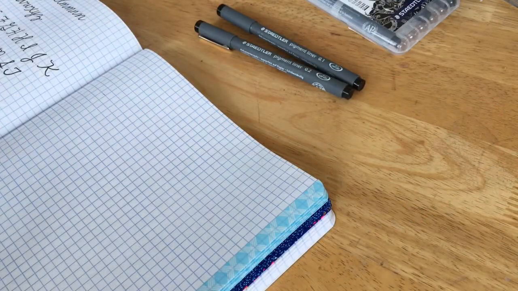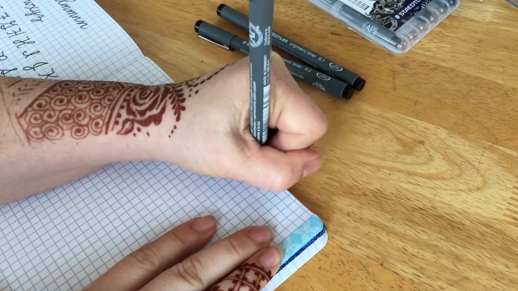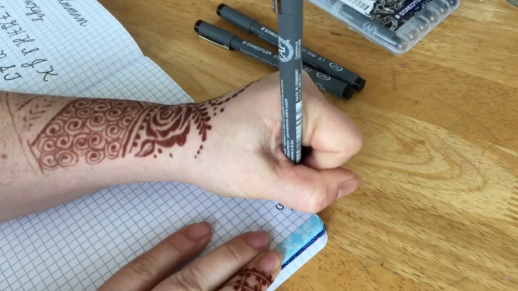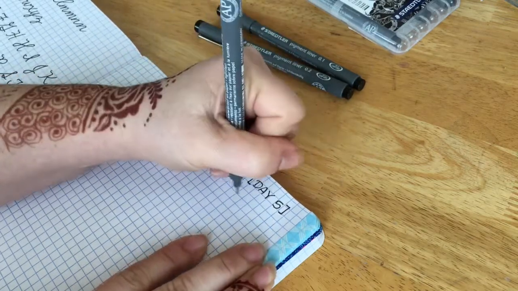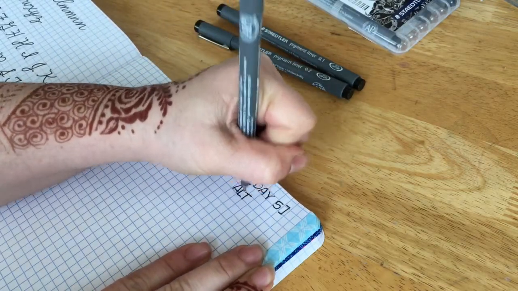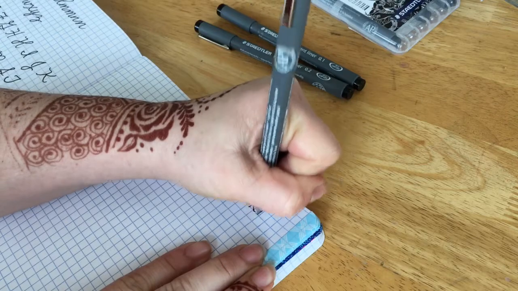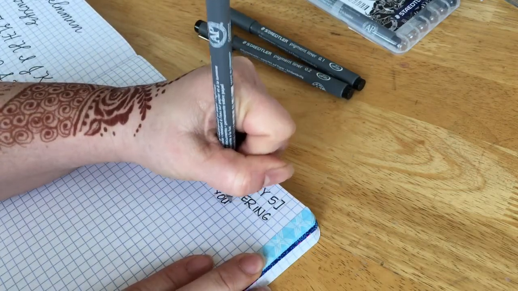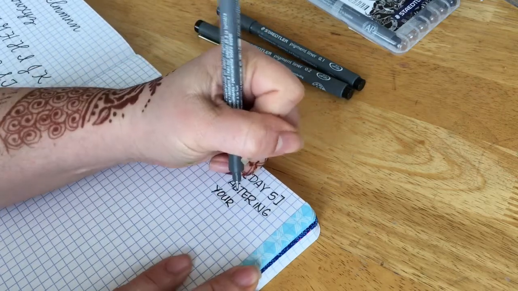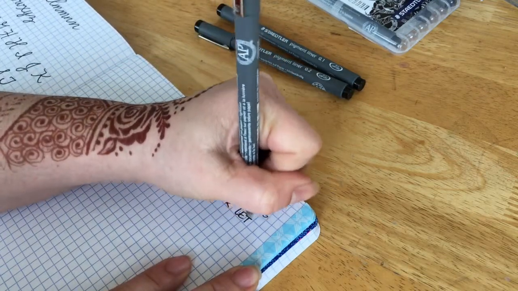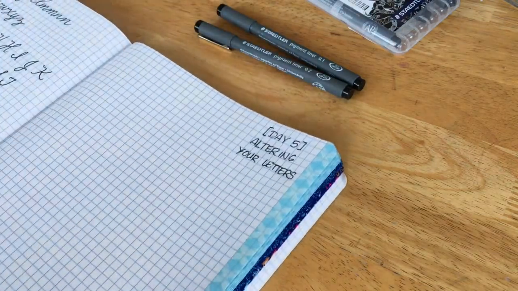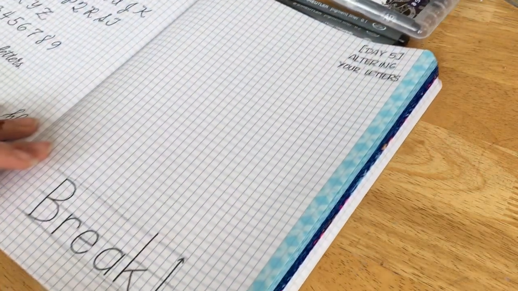Today we're talking about simple ways to alter your handwriting. Adding personality can be much easier than you think.